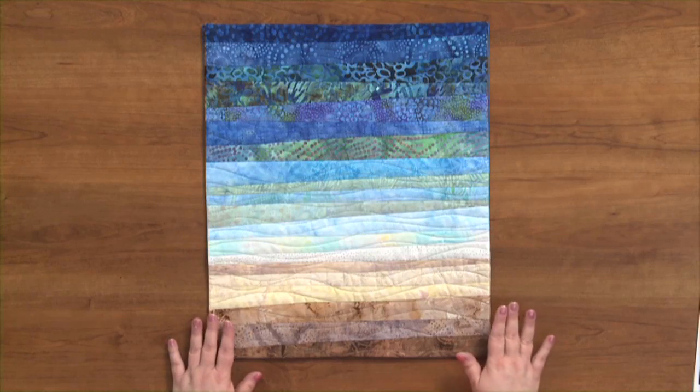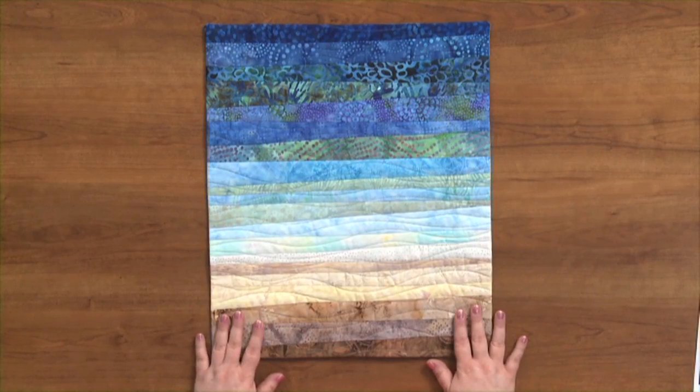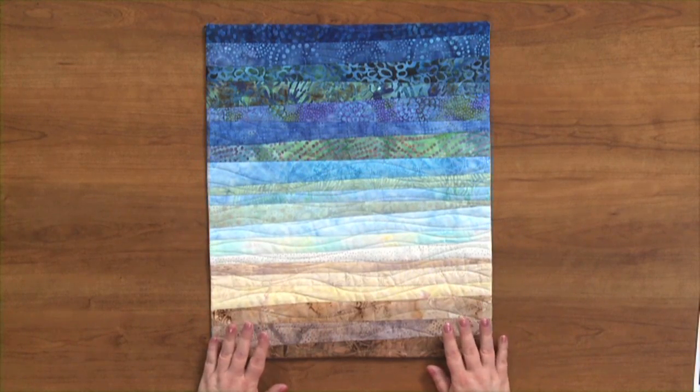How to do a strippy landscape. I live in the mountains in Colorado and I love the mountains, but I also really love the water. And so I want to have a little water scene so that I can remember the waves, the crashing of the waves, and the sand and the blues of the water. So this is what we're going to make today.